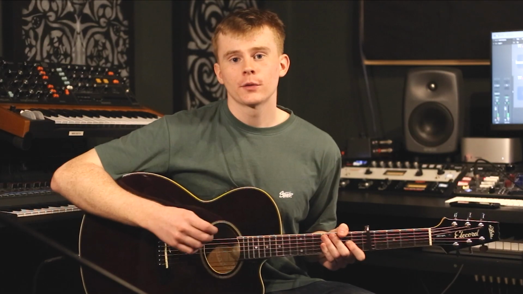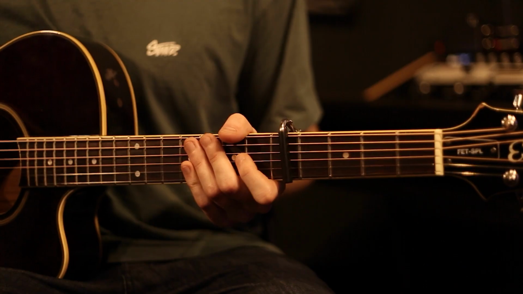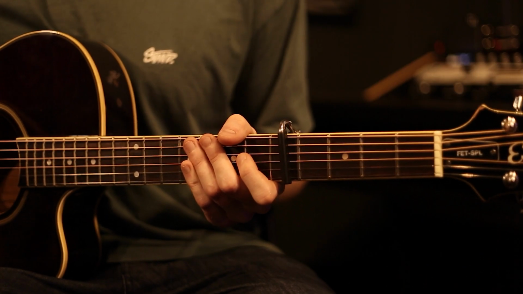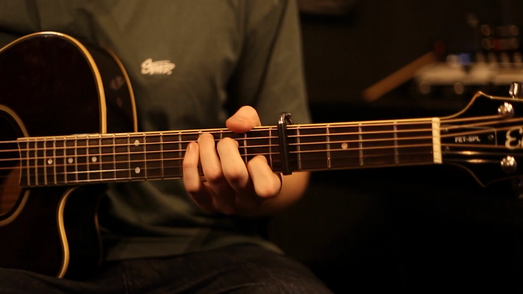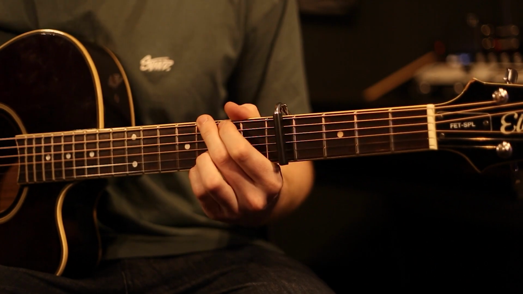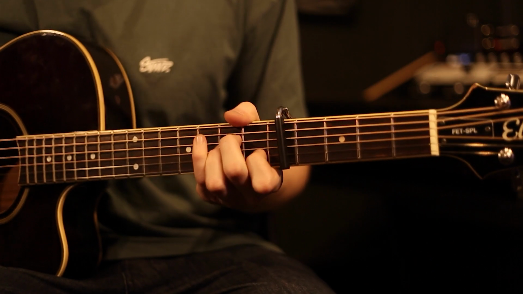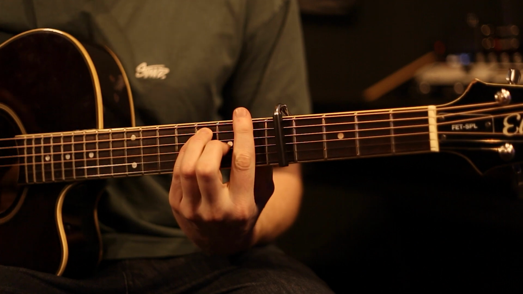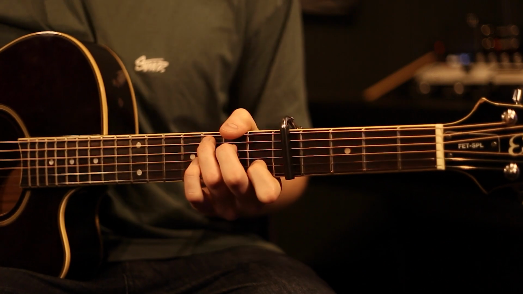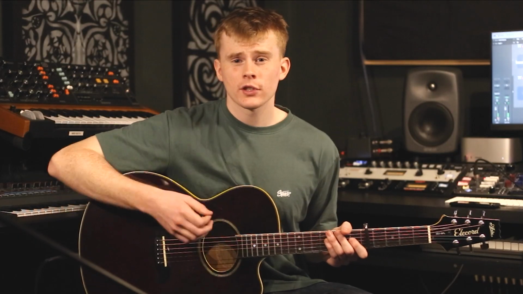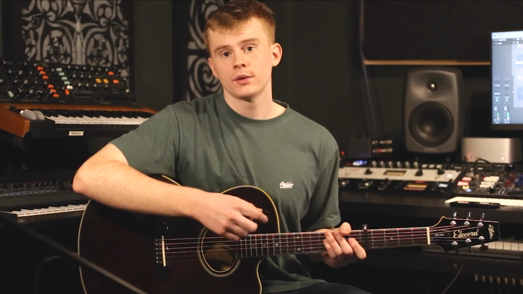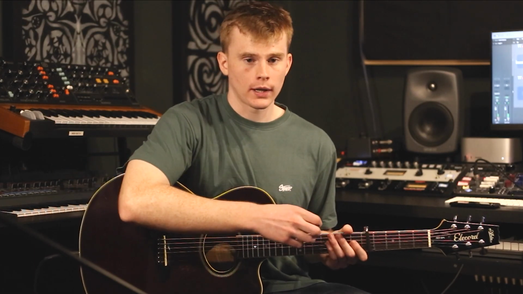Capos can also be a useful tool if you need to change the key of a song because it doesn't quite fit in your vocal range. So let's say you're playing She Will Be Loved by Maroon 5 with your capo on the 5th fret. If you feel like the song's slightly too high and doesn't fit in your vocal range, what you can now do is move the capo down a semitone to the 4th fret.